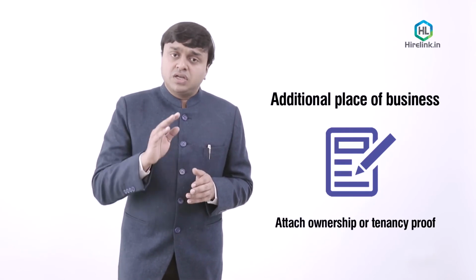On the next step, another problematic area is additional place of business. For principal place of business and each additional place of business, you have to attach your ownership or tenancy proofs separately. Mention the details, scan the documents, upload it.